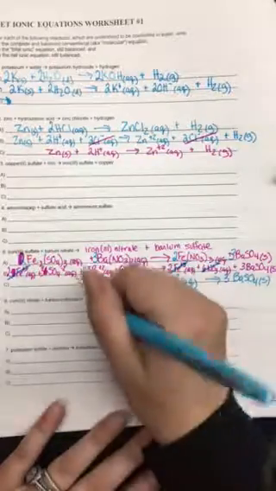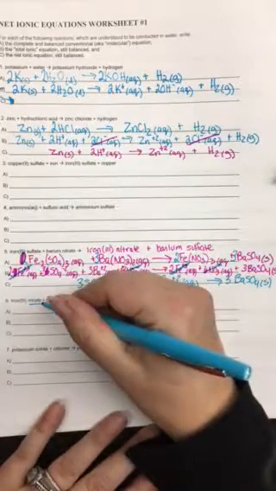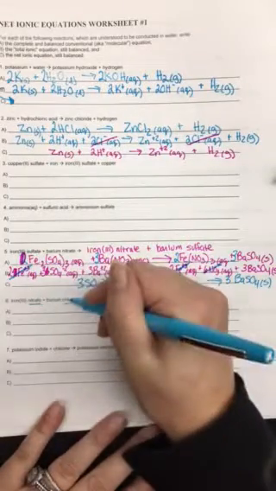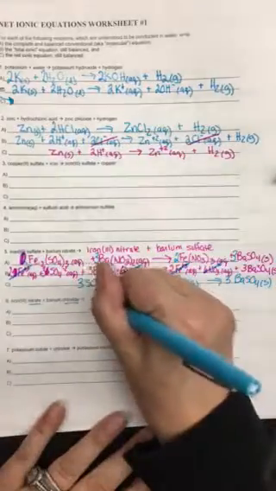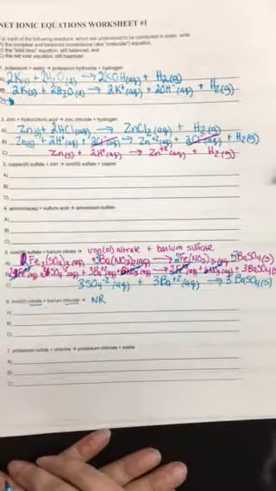Fe. So this one actually, if I look at this, nitrate and chlorides, ladies and gentlemen, this is going to become barium nitrate. That's soluble. Iron 3 chloride, that's soluble. This is a no reaction. So I'm actually skipping that one. Let's see. I want to do another double replacement. So I'm going to skip to the next page.